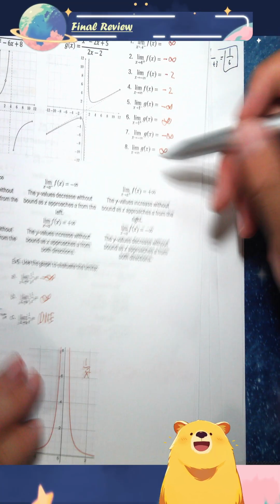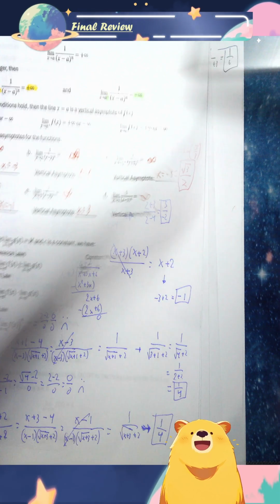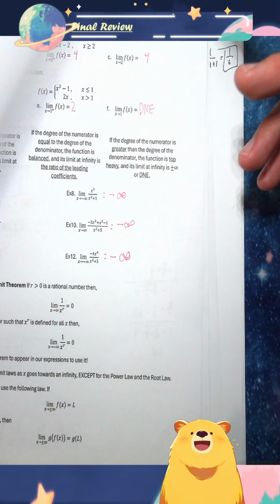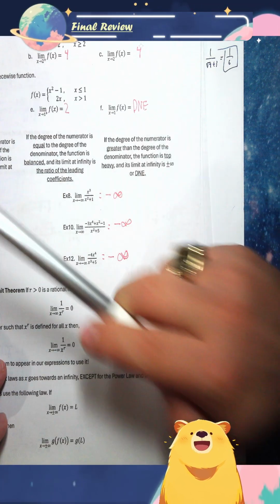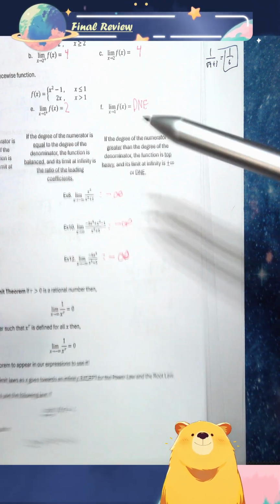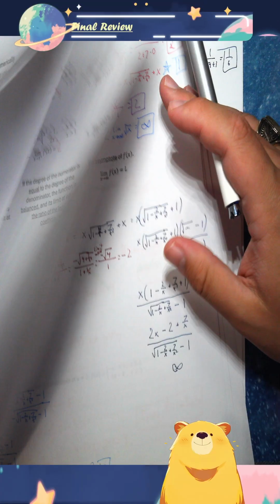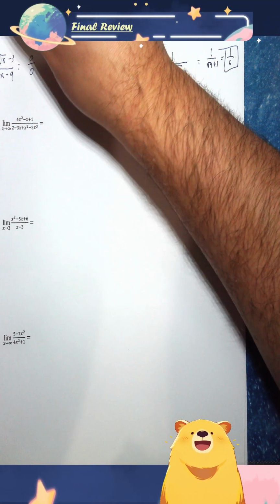But we have infinities, we have the roots, substitution, bottom heavy, and then top heavy. So maybe for this one I'm just gonna write unit one. Do the whole thing.